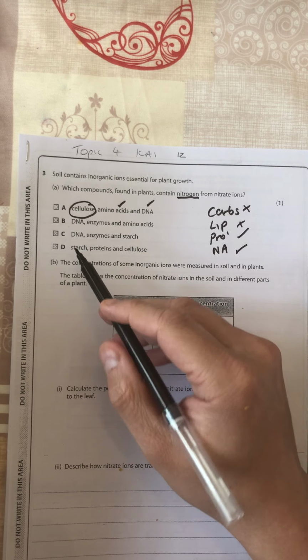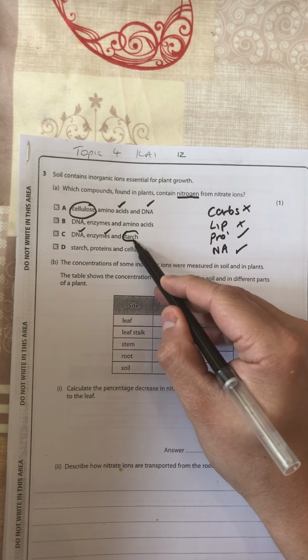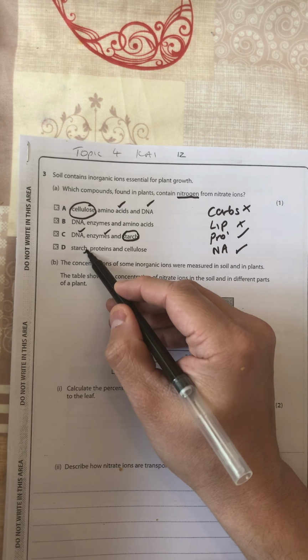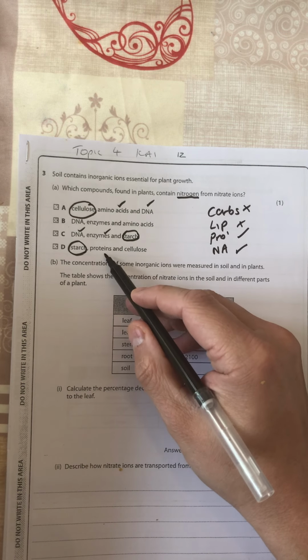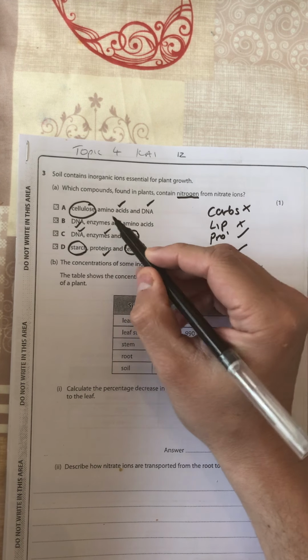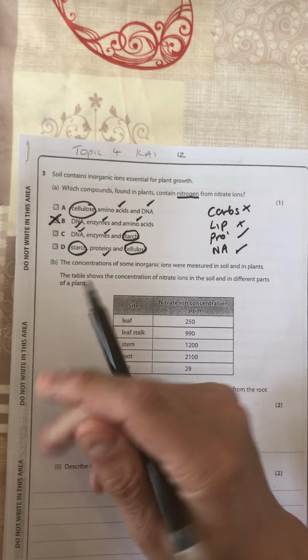If we look down here, DNA, yes. Enzyme is a protein, so yes. Starch is a carbohydrate, so no. And then here, same thing. Starch is a carbohydrate, so no. Proteins, yes. Cellulose, no. So that leaves us with DNA, yes. Enzymes, yes. As a protein. Amino acids, yes. Our answer here is B.